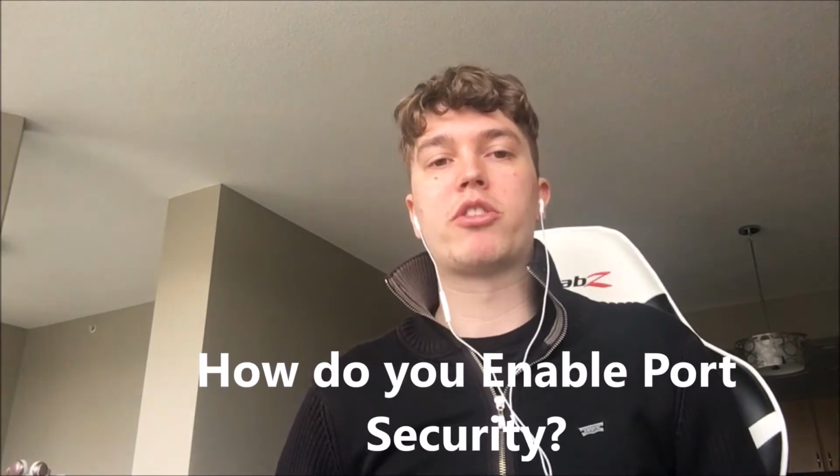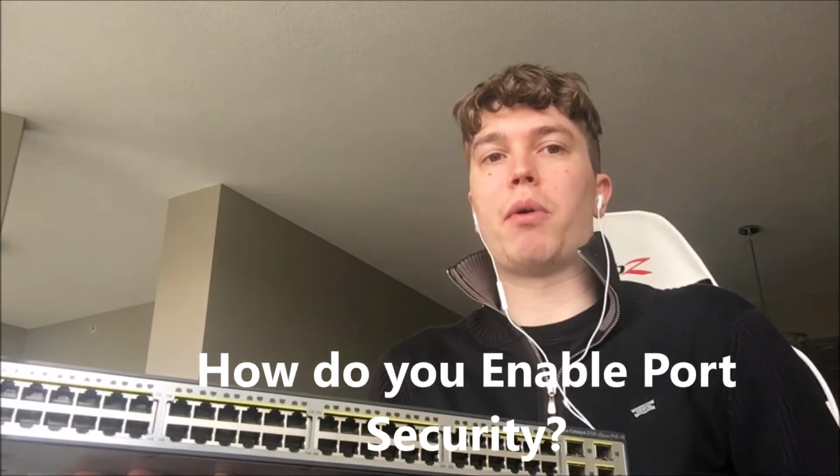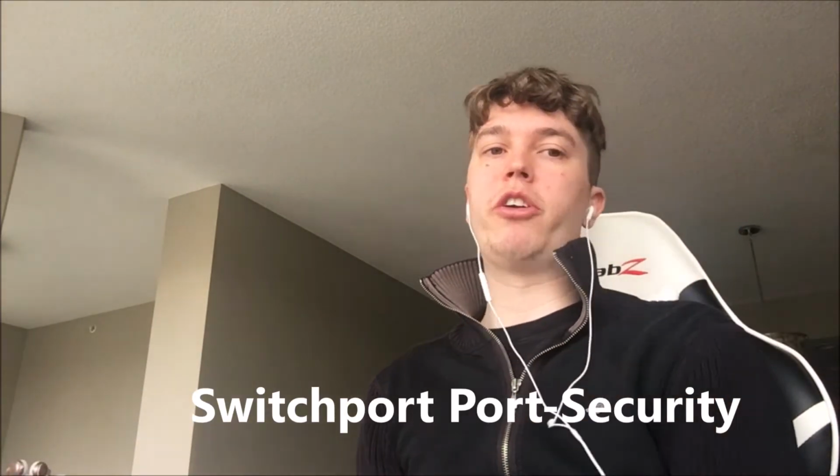How do you enable port security? As we both know, when you take a brand new switch out of the box, port security is disabled by default. In order to enable it, we must enter global configuration mode in the terminal of the switch, select which interface we want to enable port security on. Once we're in the interface configuration mode, we can type in a command that says switchport port-security.